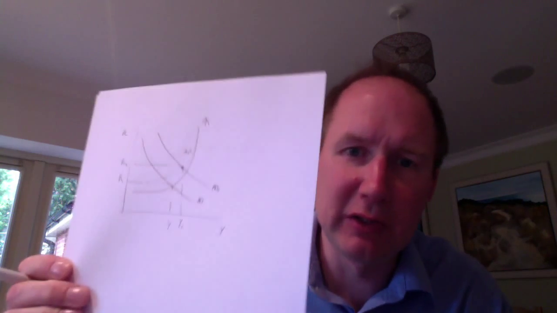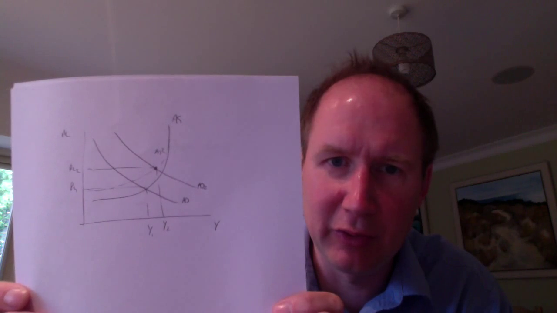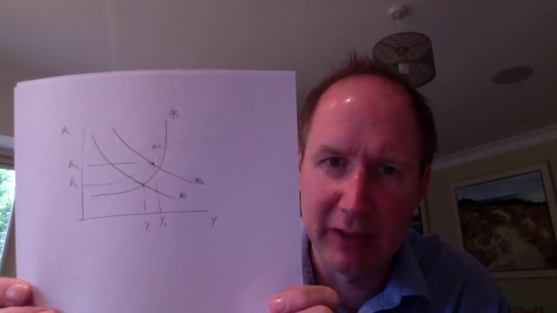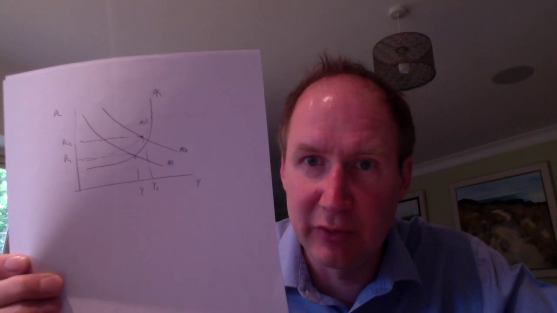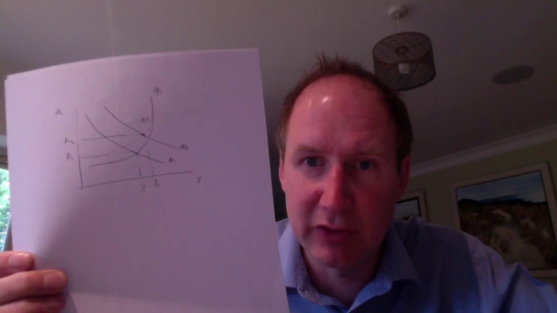So in the end, in my diagram at least, we end up with both higher GDP and a higher price level. AS shifting vertically because of the increase in import costs, and AD shifting to the right as a result of higher export sales. So those are the macro effects. Other things being equal, it all depends.